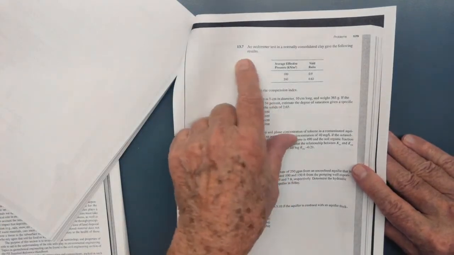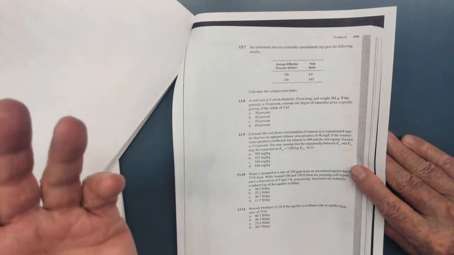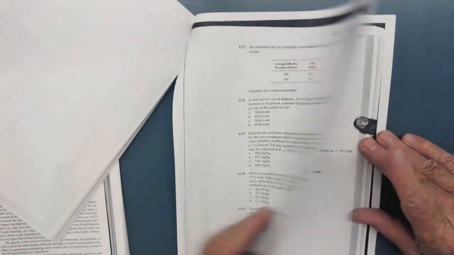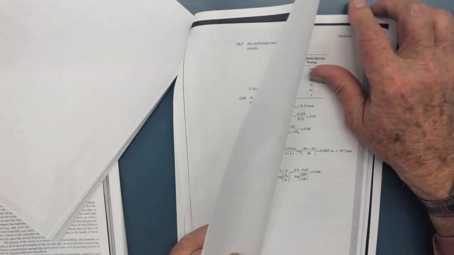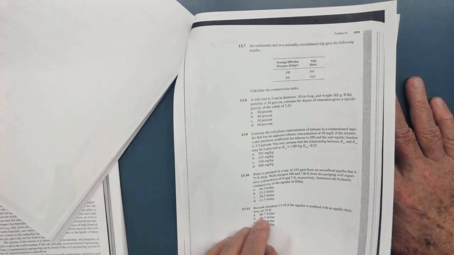Okay, 13.7, odometer test. It's not going to ask you that. That's consolidation again. Civils, yeah, they could ask you that. And that's fairly simple. All you need is the difference in void ratios, P1 and P2, away you go.